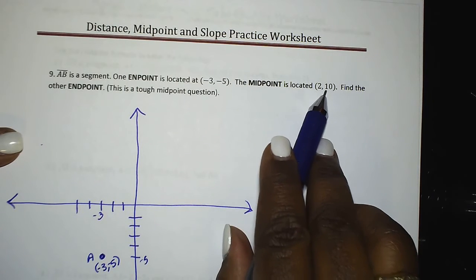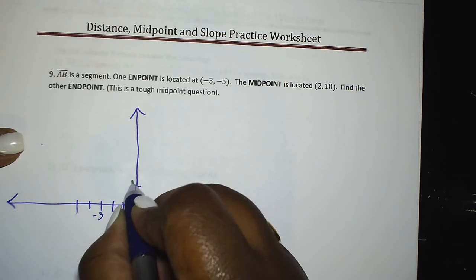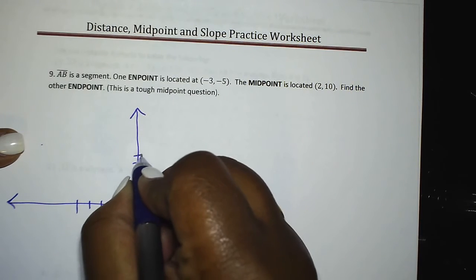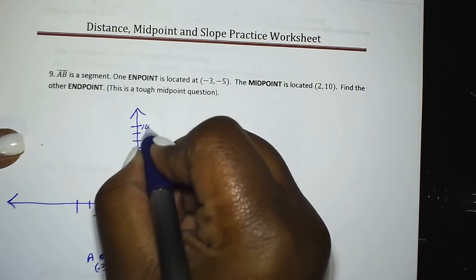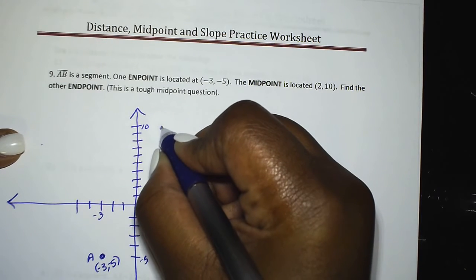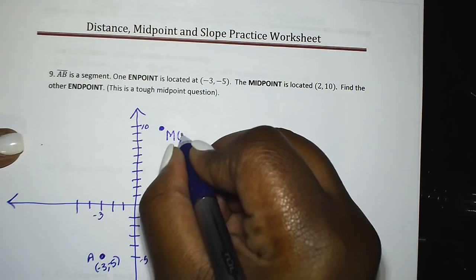Then it says the midpoint is at (2, 10). So 1, 2, and then we go up 1, 2, 3, 6, 7, 8, 9, 10. So this point is 10. So (2, 10) would be here. That's the midpoint.